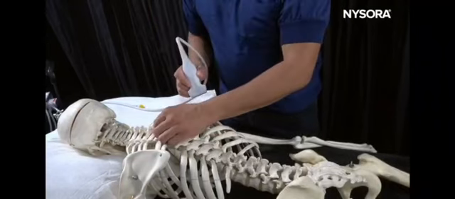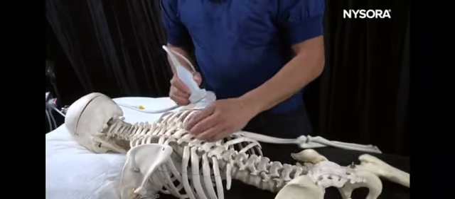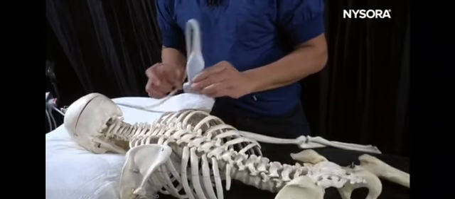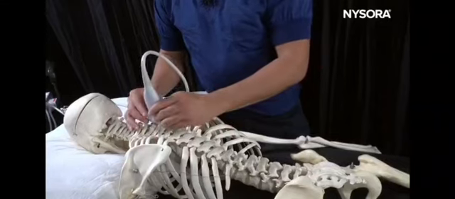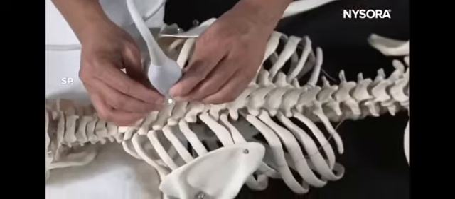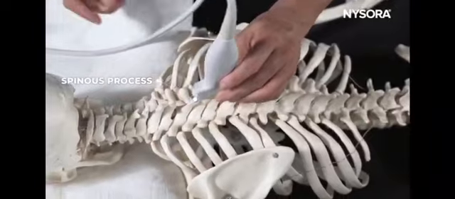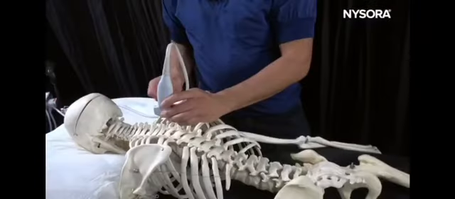With regards to the scanning technique for the thoracic vertebra, there are multiple structures you will be able to visualize, and that's why the skeletal anatomy is important. When you place the ultrasound probe in the midline, the structure that you'll be able to visualize will be the spinous process.